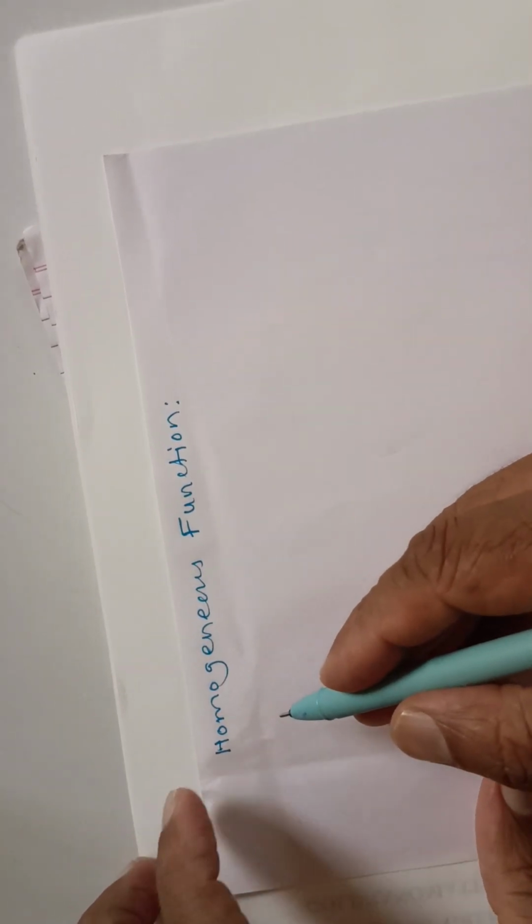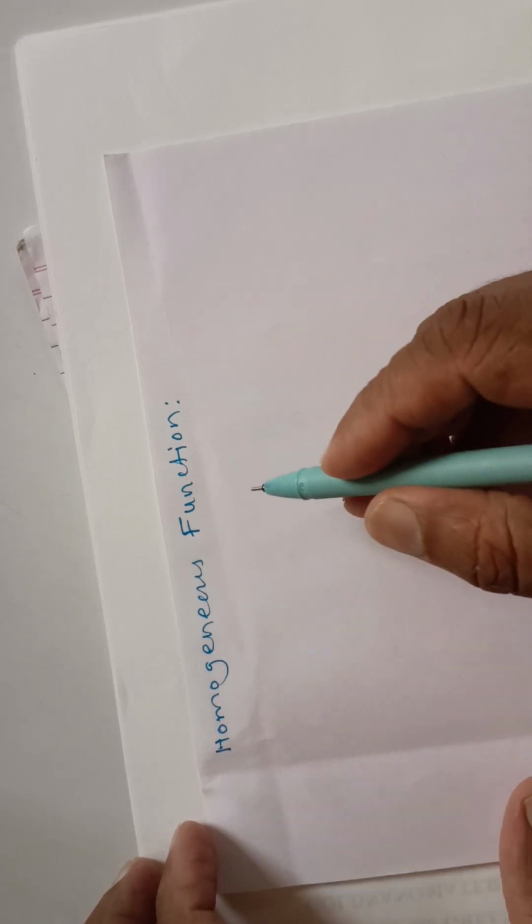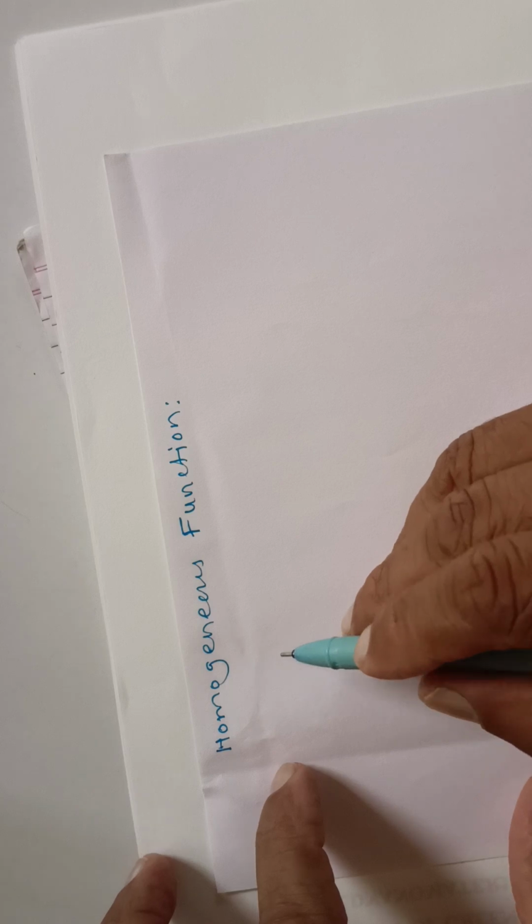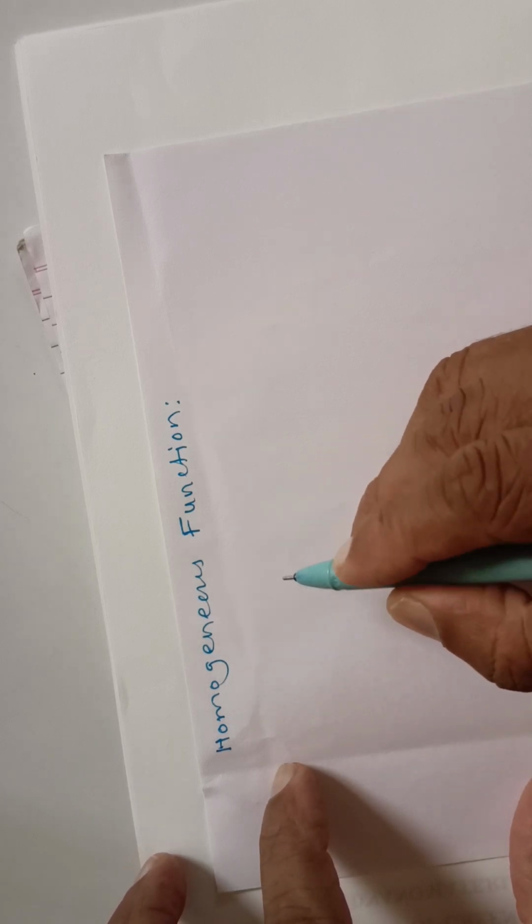Today we will start homogeneous functions. First we'll see the definition of a homogeneous function.